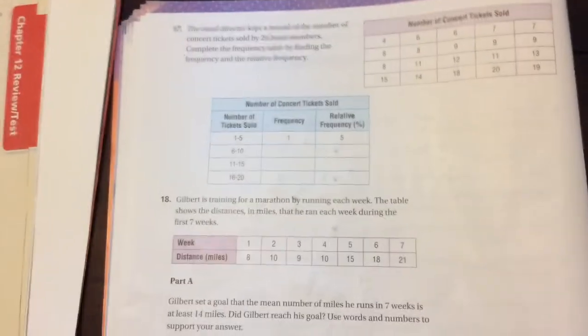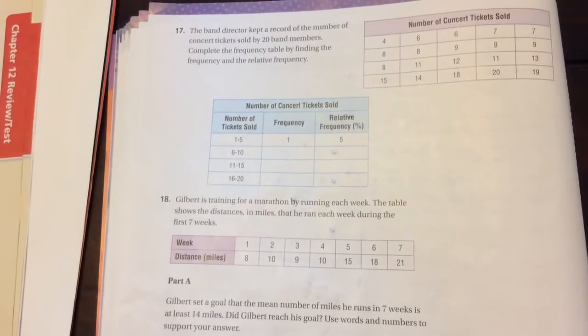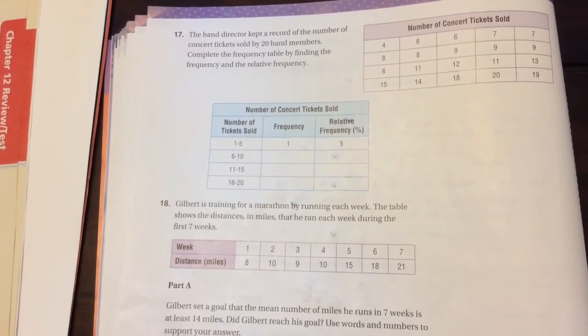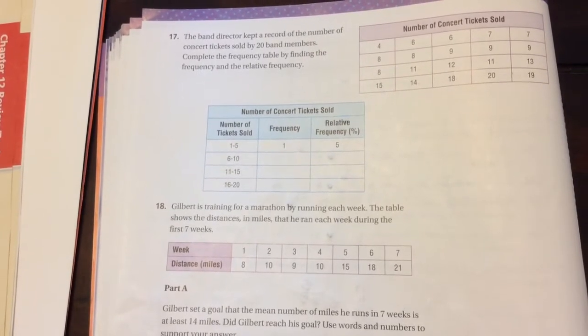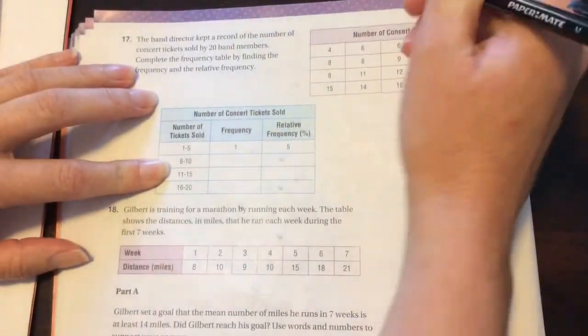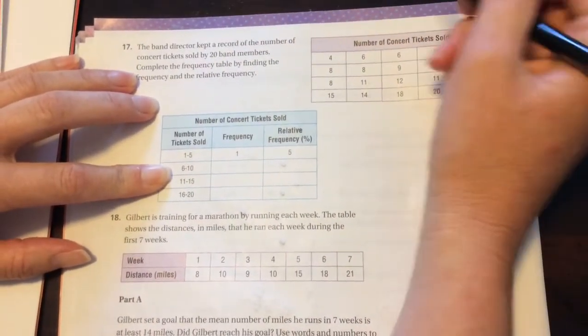Number 17. The band director kept a record of the number of concert tickets sold by 20 band members. Complete the frequency table by finding the frequency and the relative frequency. So they did the 1 to 5, and so 6 to 10. This is going to be confusing.